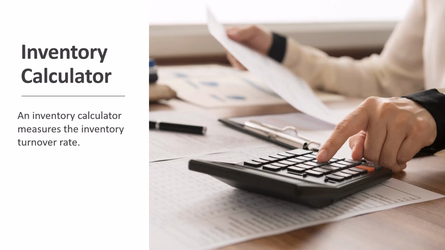Inventory calculator. An inventory calculator measures the inventory turnover rate. Inventory calculations provide supply chain managers important data for setting inventory levels. Inventory calculators help determine the rate inventory items are sold and replaced in a specific period of time, such as a year. Inventory calculations can also help supply chain managers determine the quality of goods and set benchmarks.